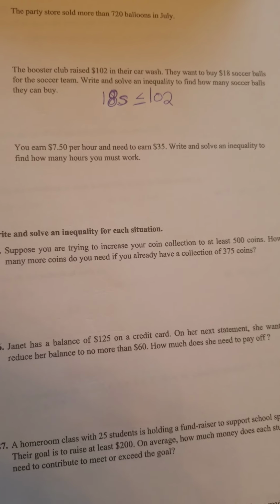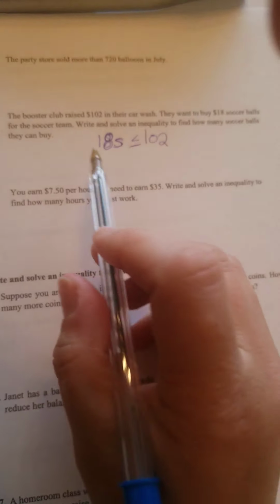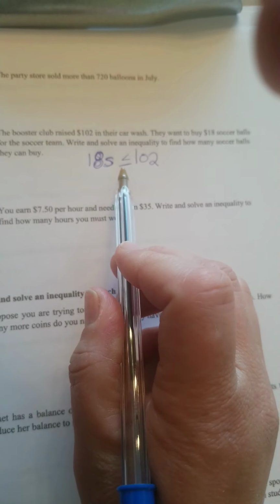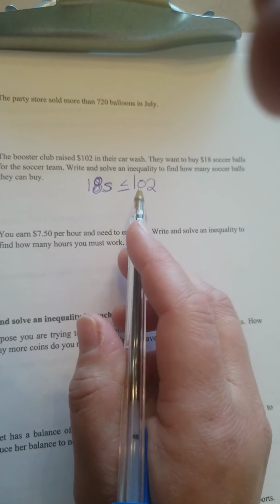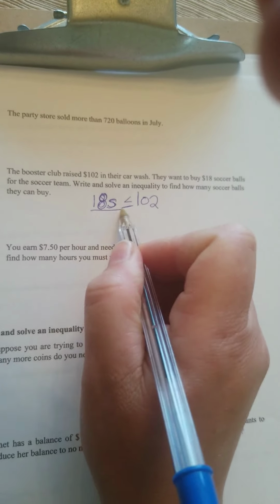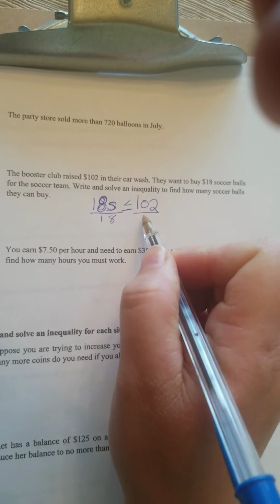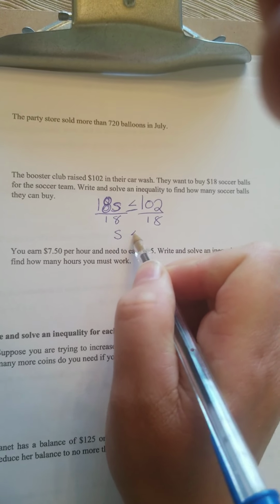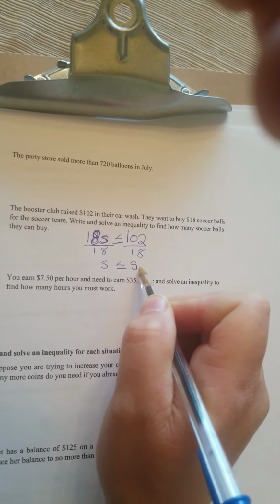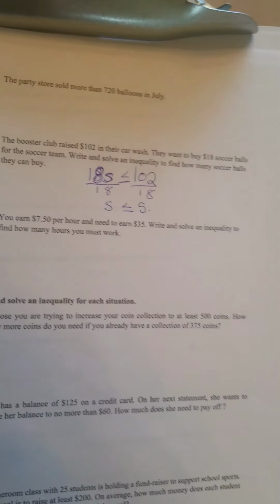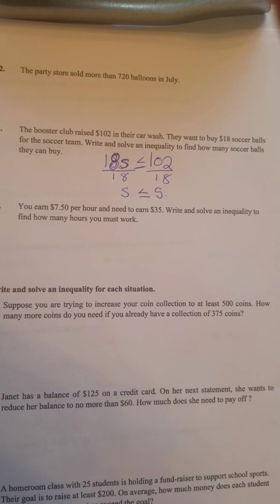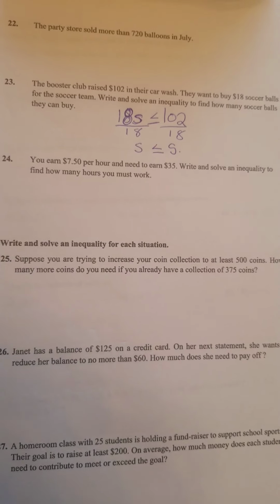Well, it's $18 per soccer ball, so we're going to do 18 times S. And we need this to be less than or equal to $102 because that's all we've raised, so we can't spend more than that. So we're going to divide by 18 on both sides to get S by itself. And when I do that, I get 5.6. So we can't buy 6 soccer balls. We better buy 5 or less than that.